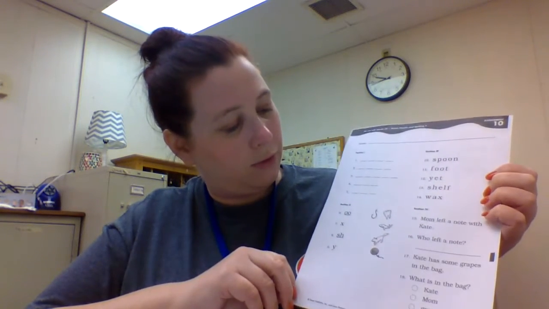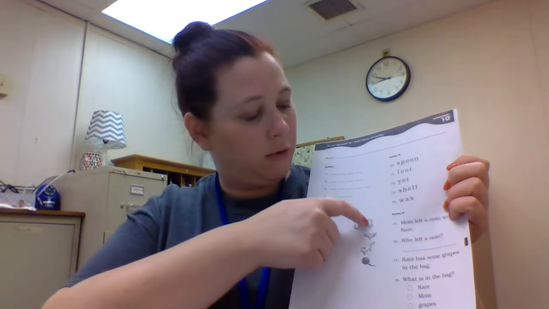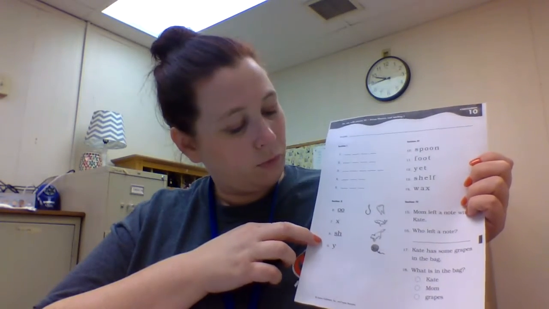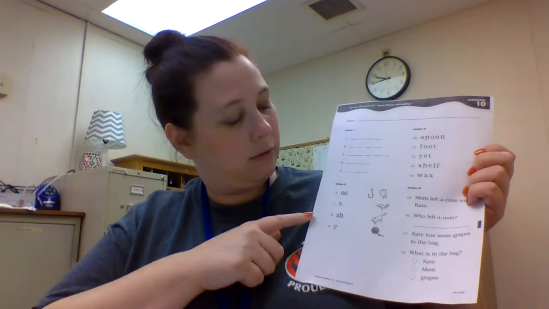On numbers 6 through 9, you can see that there's sounds over here, and there's pictures over here. These match our picture cards that we talked about every lesson. So I want you to draw a line to match each sound to its picture card. Okay, go ahead and do that for 6, 7, 8, and 9. All right.